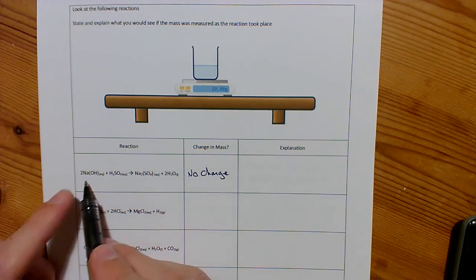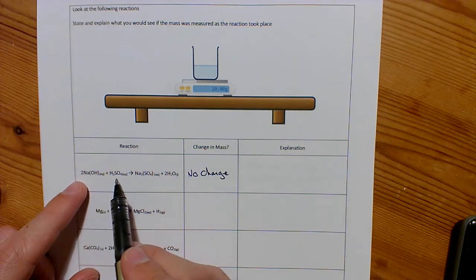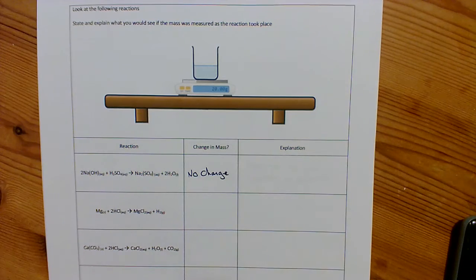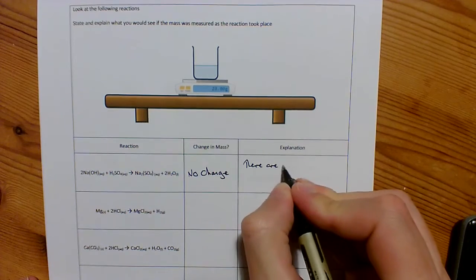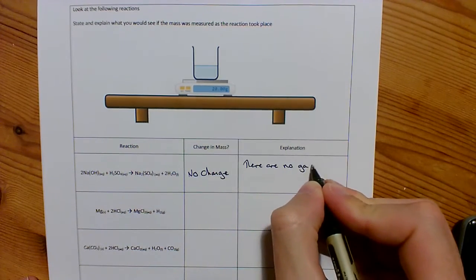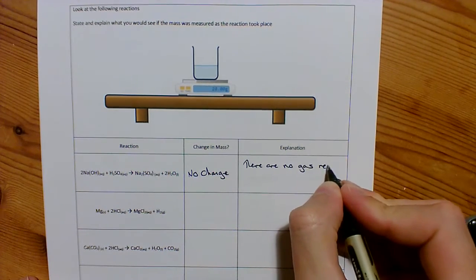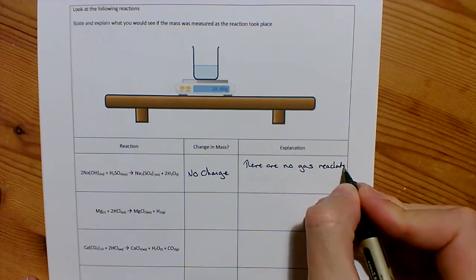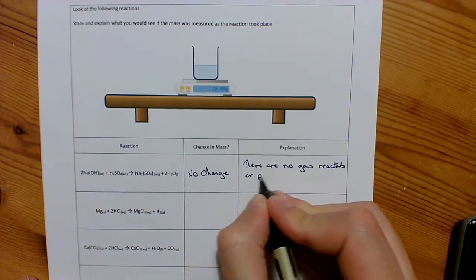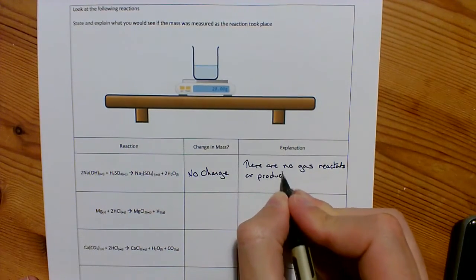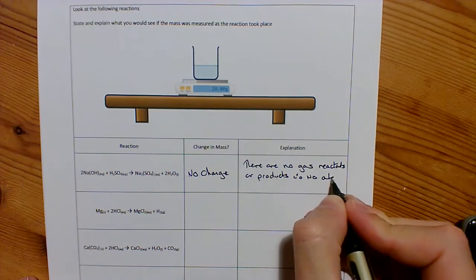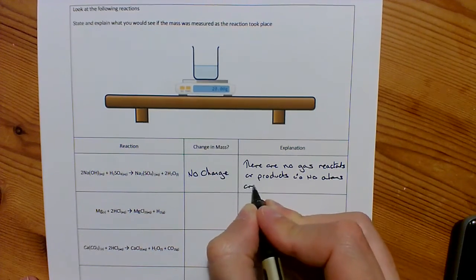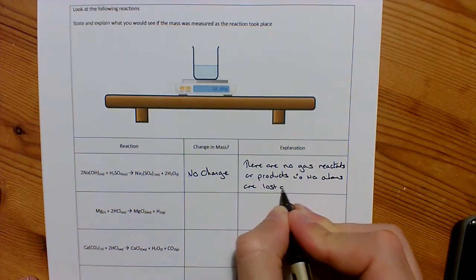So the number of atoms of each of my elements will remain in my beaker, meaning that the mass won't change. So there are no gas reactants or products, therefore no atoms are lost or gained.